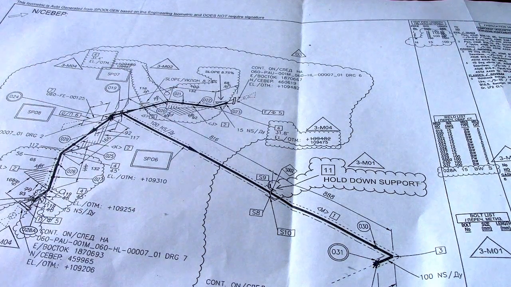So this is an isometric drawing. This is for you and all new pipefitters. So this is the actual isometric drawing. In this isometric drawing, the first thing to be checked is the latest drawing. So how to check the latest drawing? You must check the revision drawing.